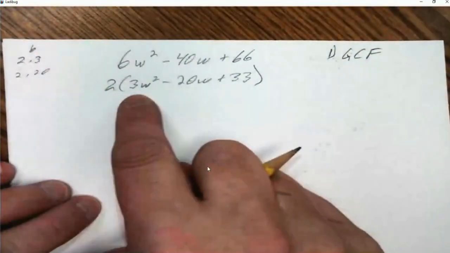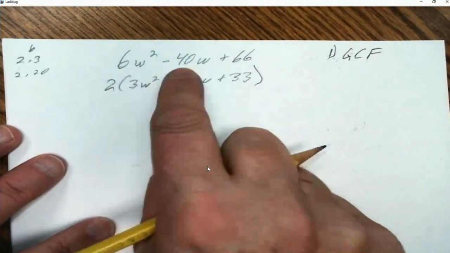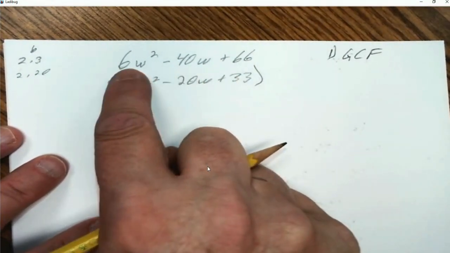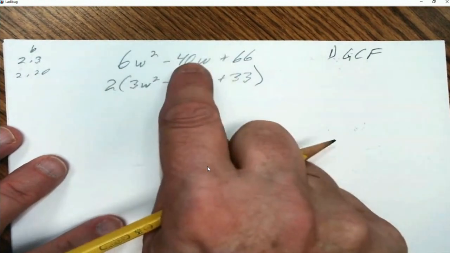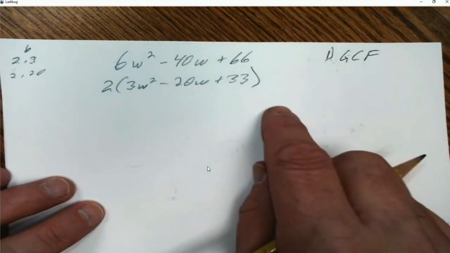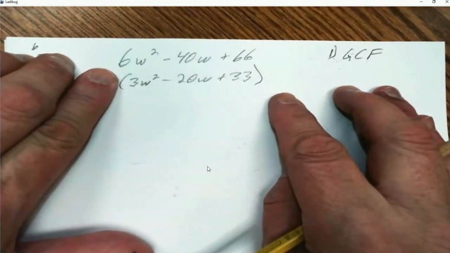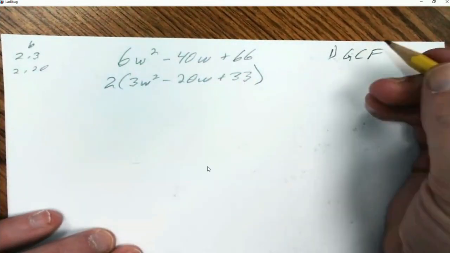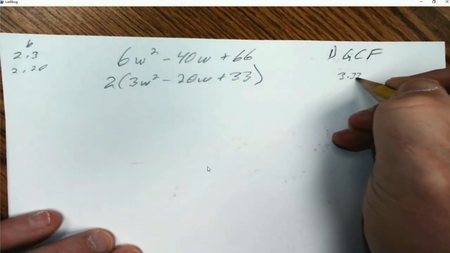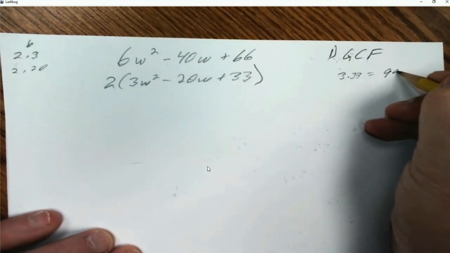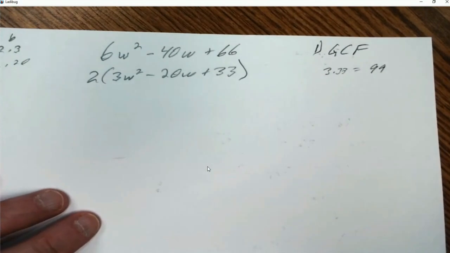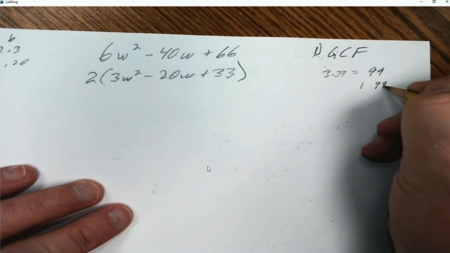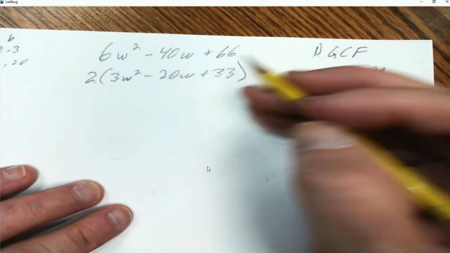Okay. So that's helped a little bit. We pulled a 2 out because everything can have a 2 out of it. There's no w in the last term. This is not going to have a 3. 2 times 3 is really all I got here is 6. 6 and 3 doesn't go in there. 2 is the only thing that's going to come out. So now I'm going to ignore the 2 for now. I know it's still out there, but I'm trying to factor this. So I take the 3 times the 33, and that's 99. Ooh, what are the factors of 99? Well, 1 and 99. Now this is the positive. This is a negative. So these would both be negatives.